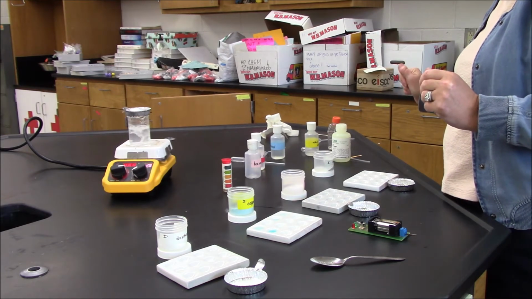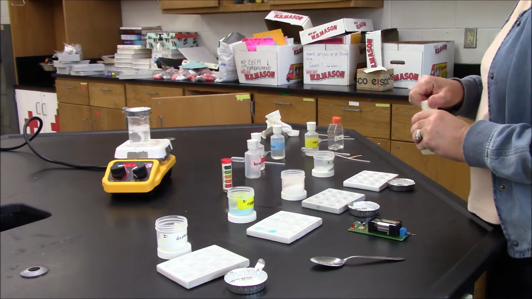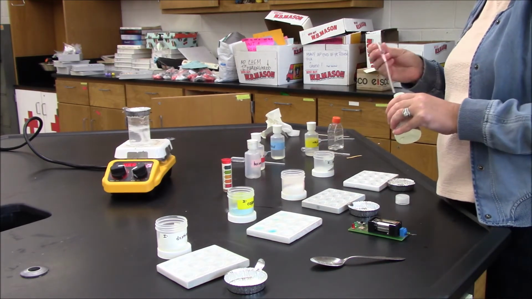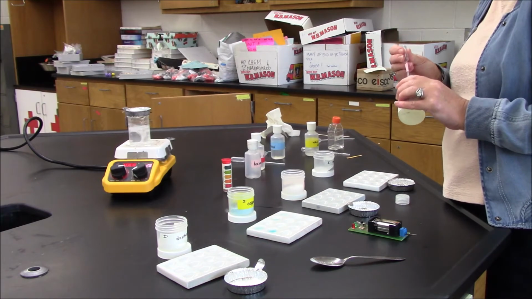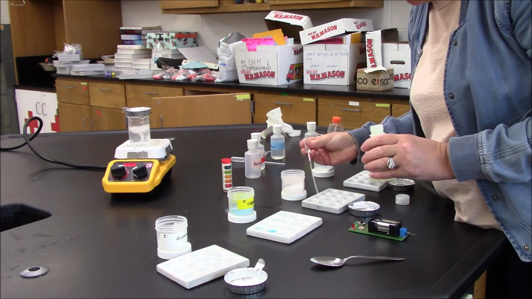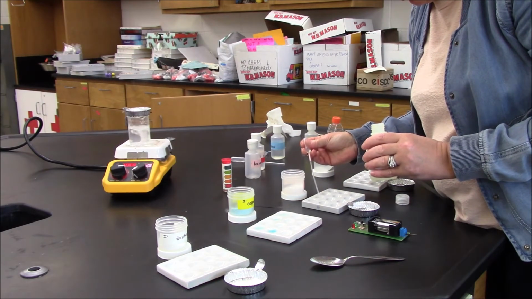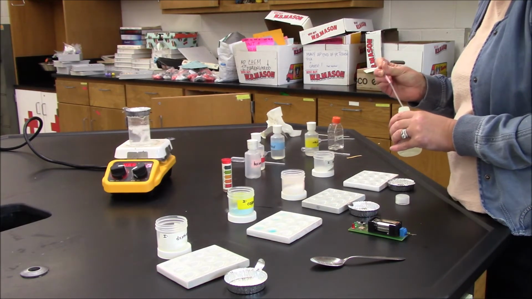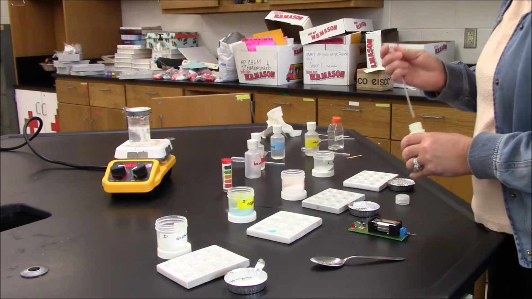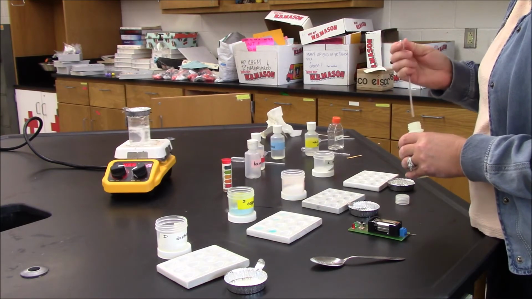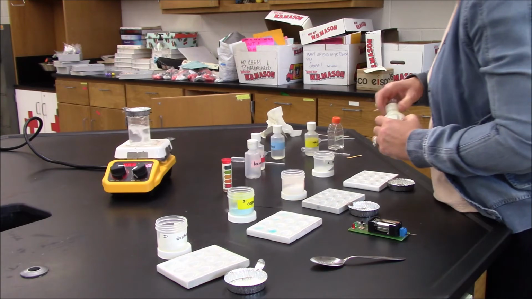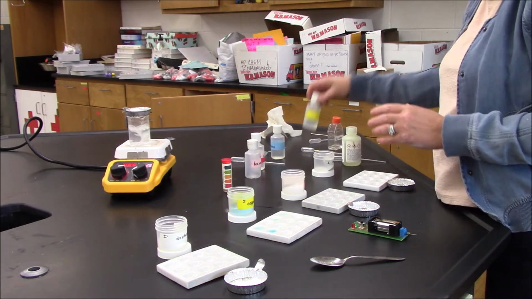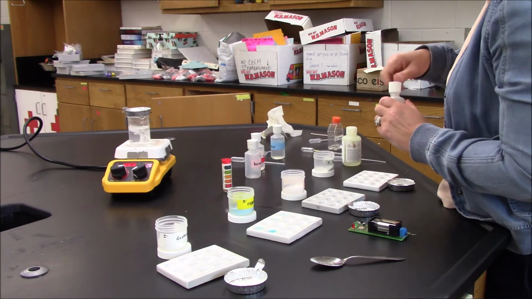The next thing I'll do is check its solubility in different solvents. I'll start with hexanes. I'll add hexane and I'll give it a moment. And while I'm giving it a moment, I'm also going to add ethyl alcohol so that it has a moment.